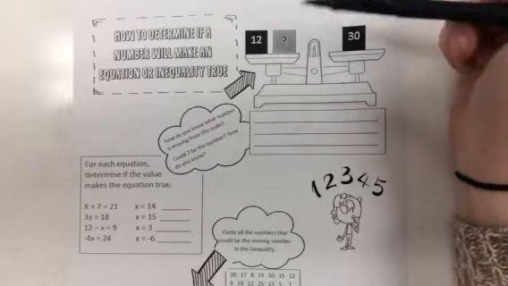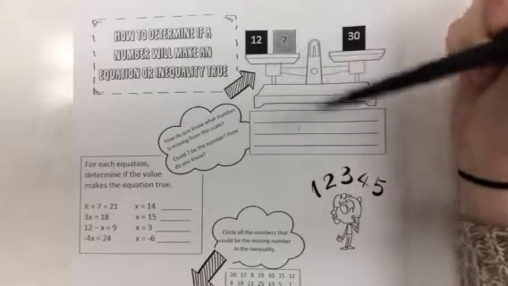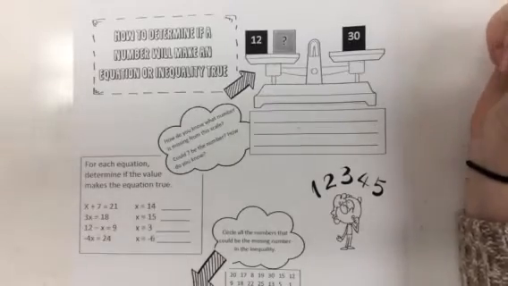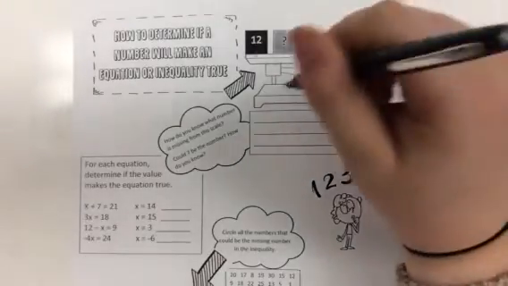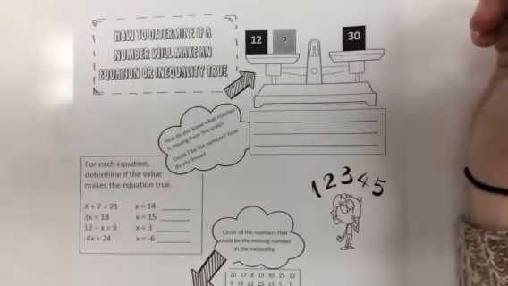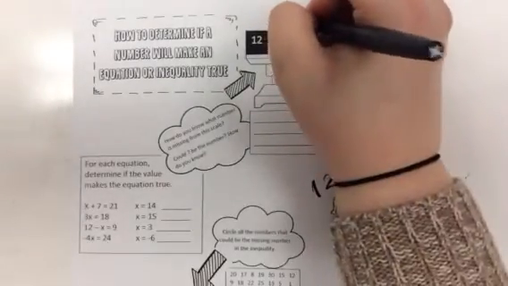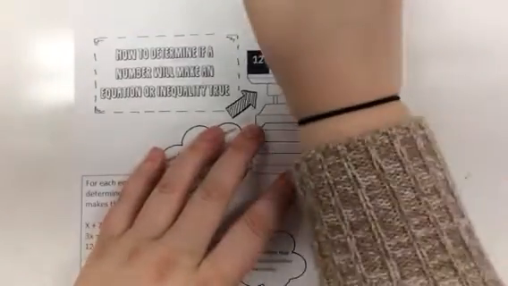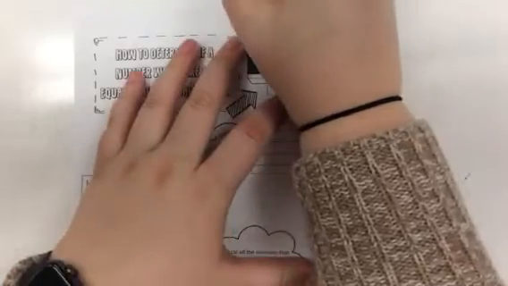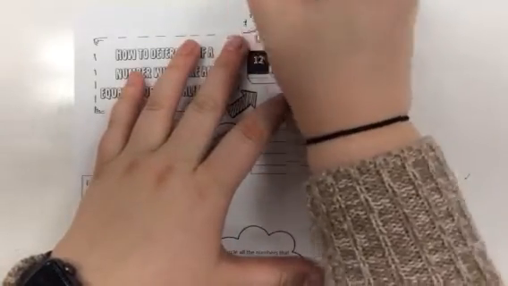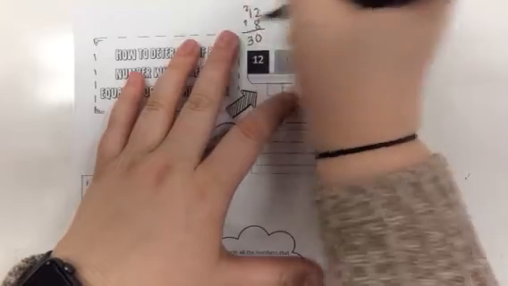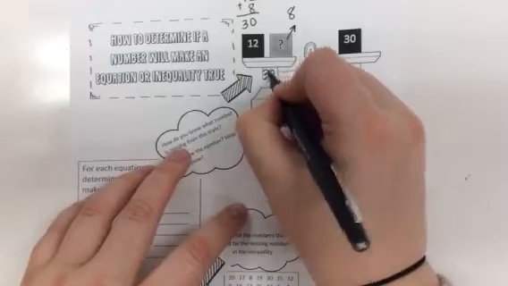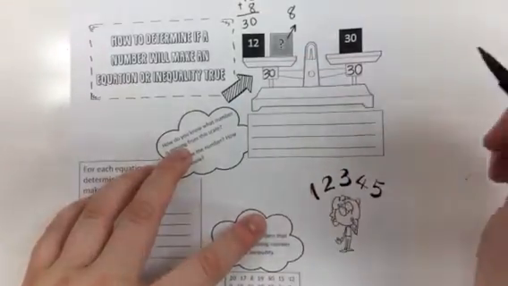So I have 30 over here, and I have 12 on the left side, and I have a question mark here. So how do we know what number is missing from this scale? Well, like I was just talking about, we want to make sure that it's completely even for our equations and inequalities. So I know that this question mark needs to be an 8, because 12 plus 8 is 30. So if I have a scale and I have 30 on my left side and 30 on my right side, they are now even.